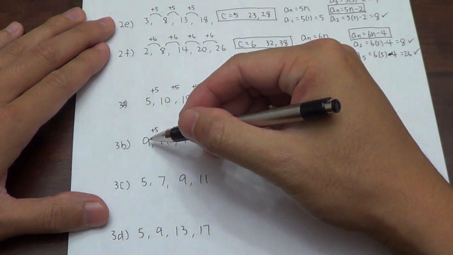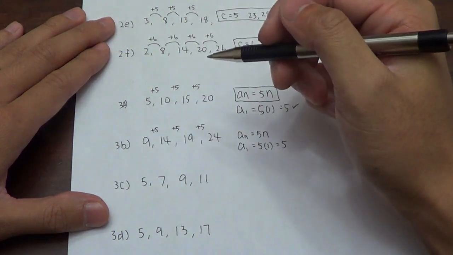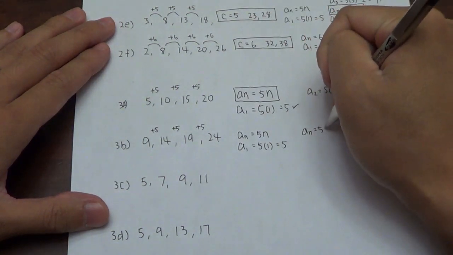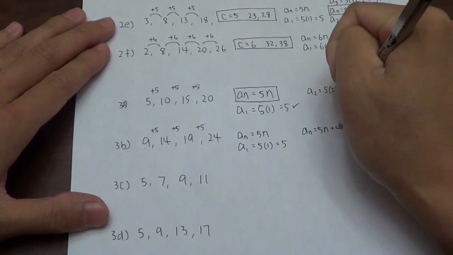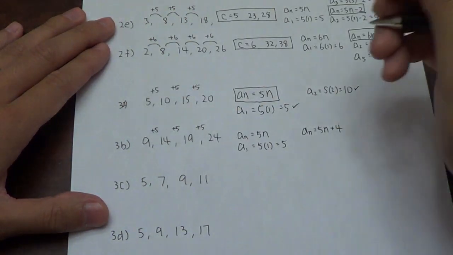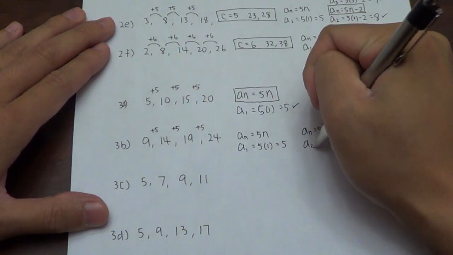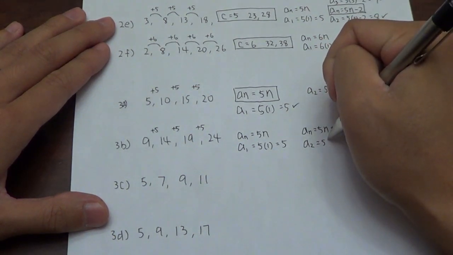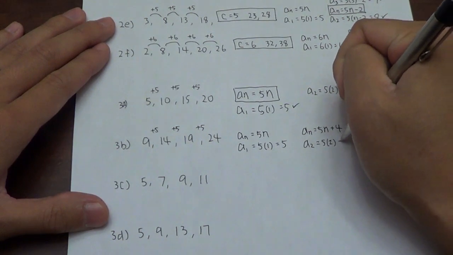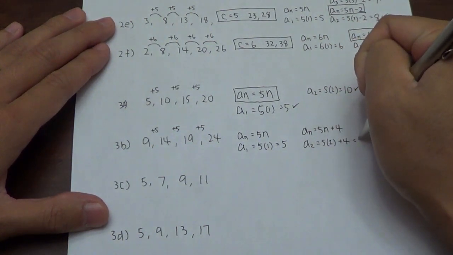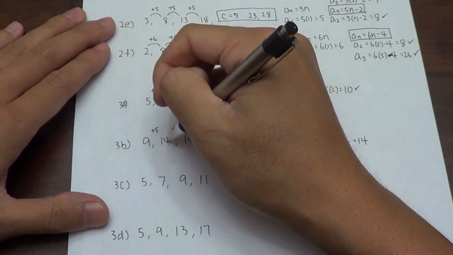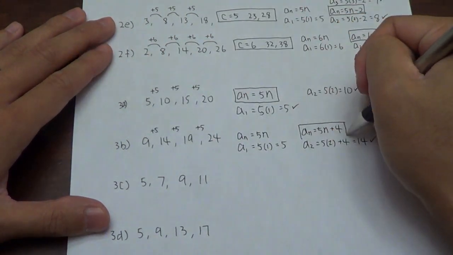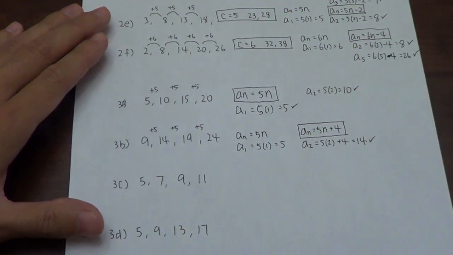I am 4 away from 9. Alright, so I need to add 4 to my equation or my rule to get me where I want to be. And then let's plug in another term just to double check. Alright, so 5 times 2 equals 10. 10 plus 4 is 14. So second term is 14, checks out. This is the equation I need.